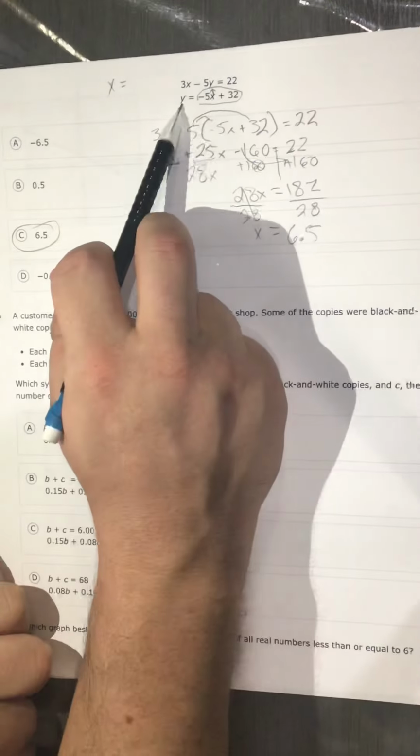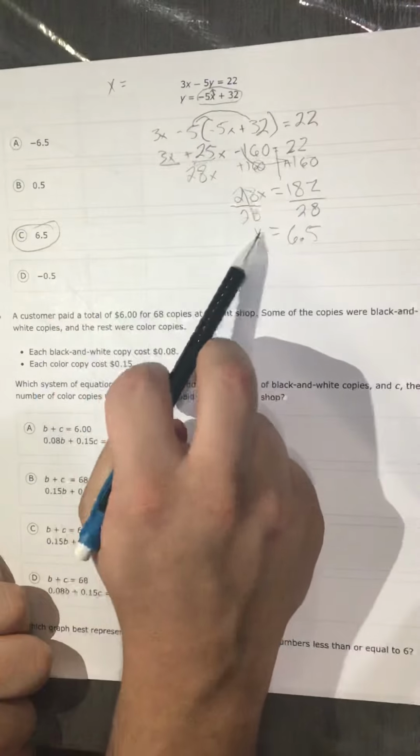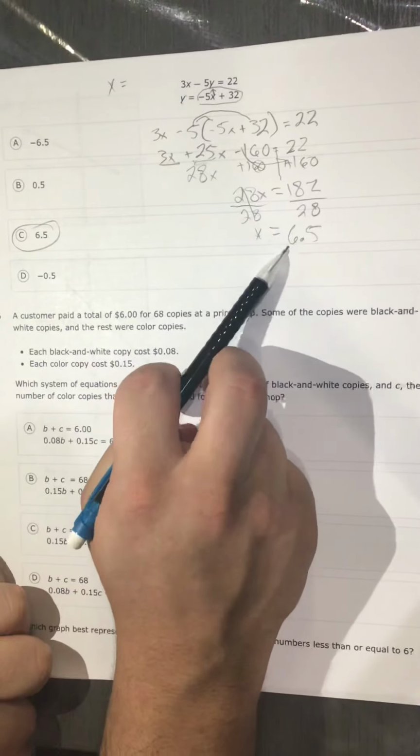I need to know how to substitute for y, plug it into my y, and solve for x. I just solved for x, and I'm telling you that x is 6.5.